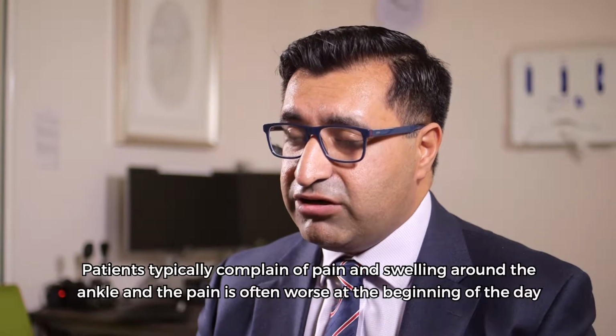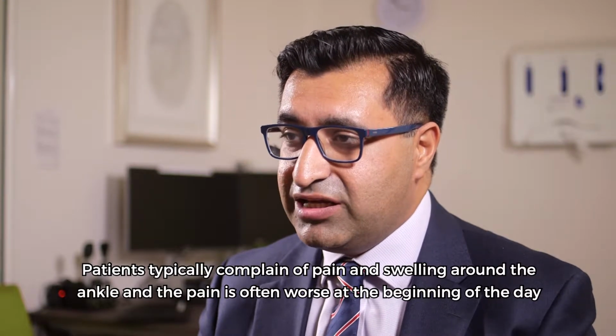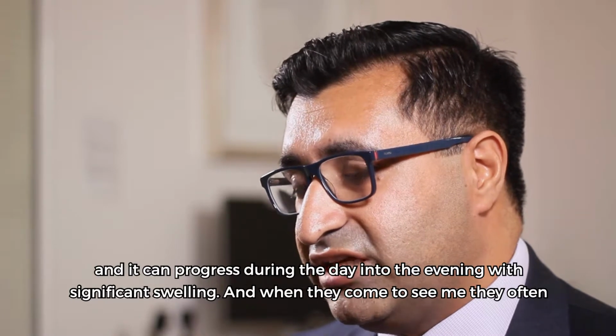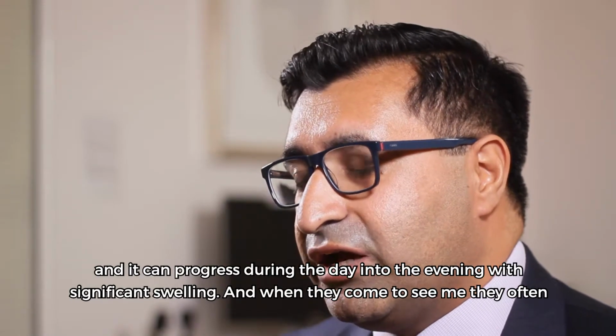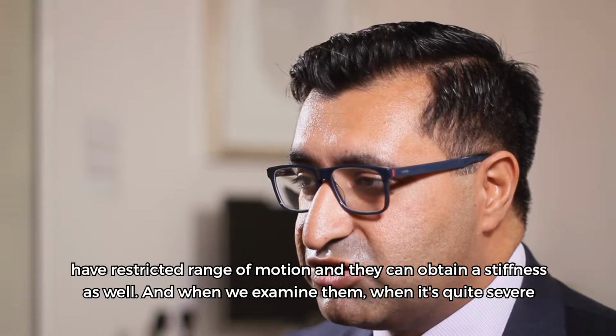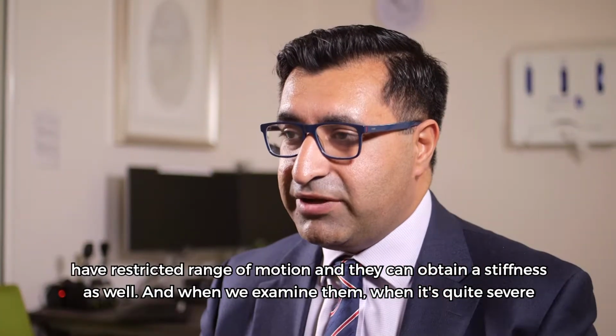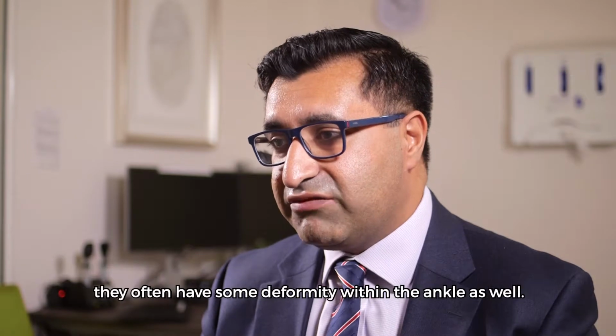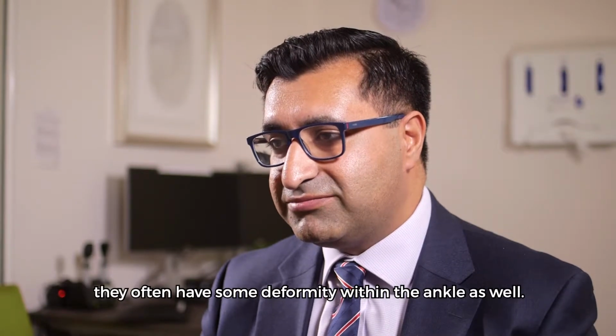Patients typically complain of pain and swelling around the ankle, and the pain is often worse at the beginning of the day, and it can progress during the day to having significant swelling in the evening. And when they come to see me, they often have restricted range of motion, and they complain of stiffness as well. And when we examine them, when it's quite severe, they often have some deformity within the ankle as well.